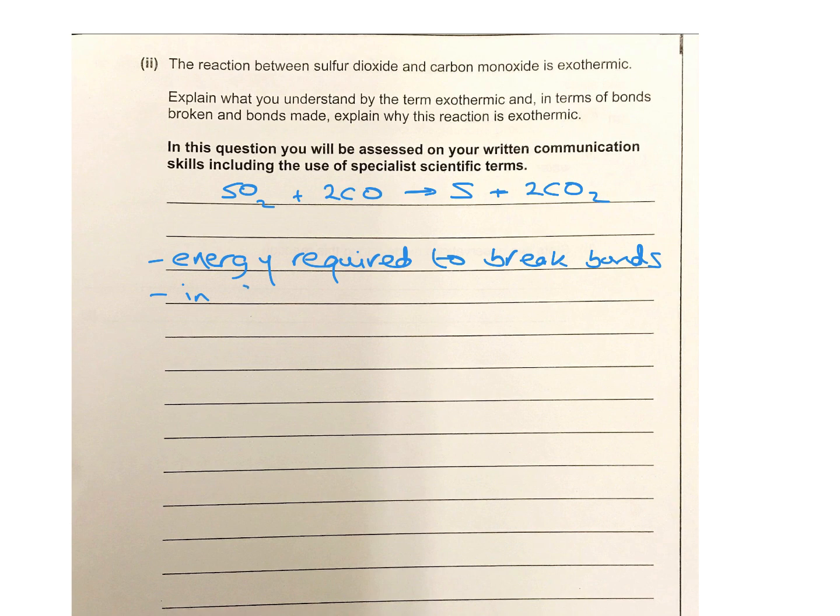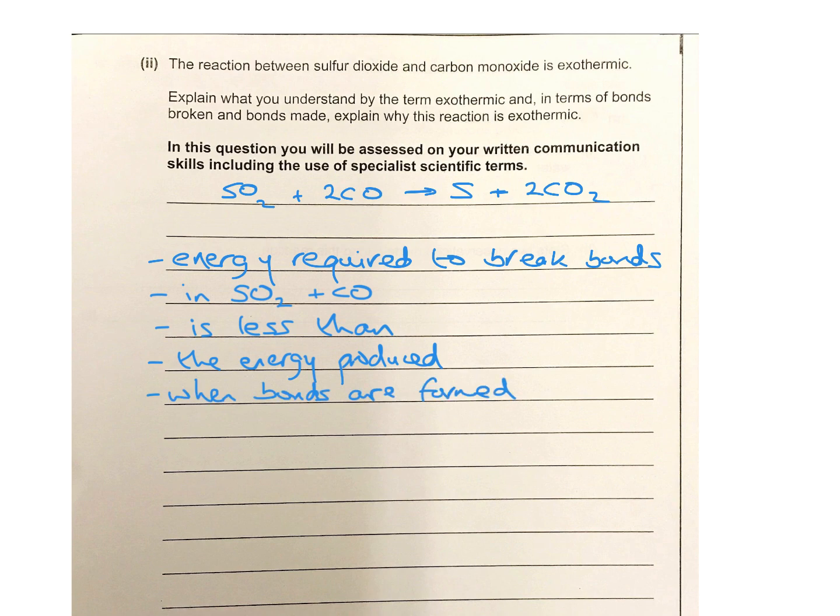In sulfur dioxide and carbon monoxide, I would just write in the chemical formula for those substances. I think it just makes it easier. So the energy required to break the bonds in sulfur dioxide and carbon monoxide is less than the energy produced when bonds are formed, and then we say where those bonds are formed. The bonds are formed in the products, sulfur and carbon dioxide.